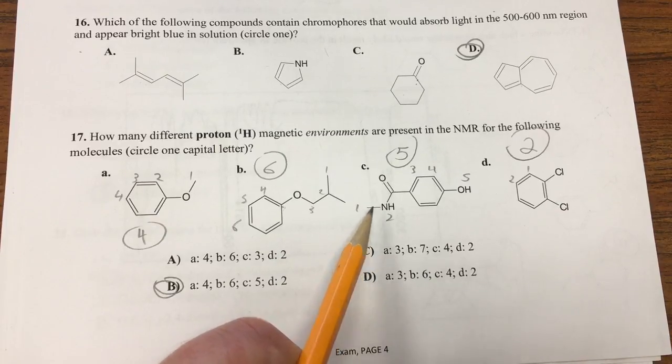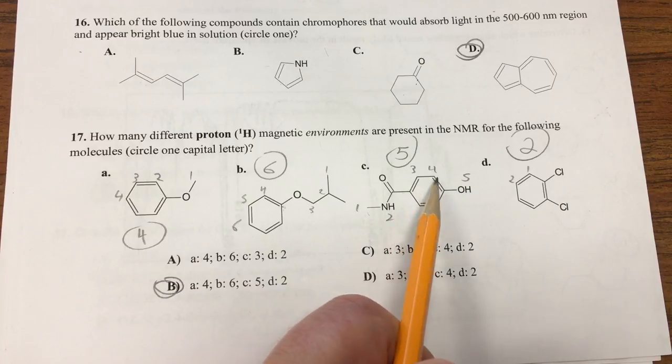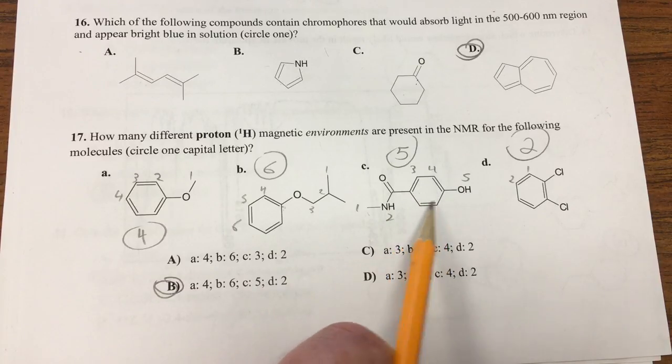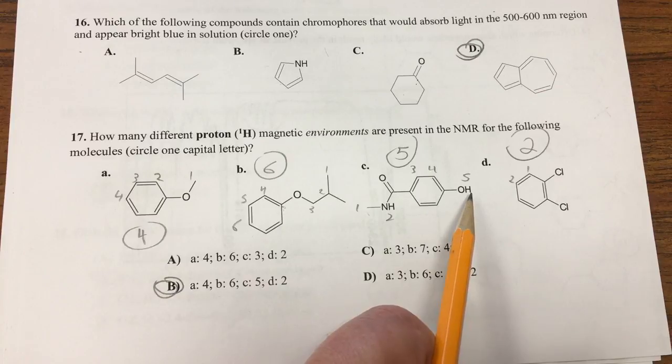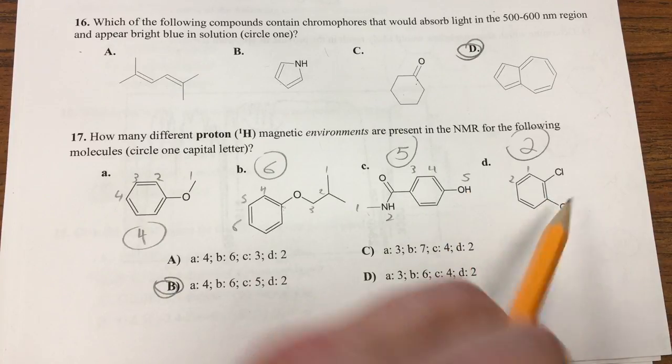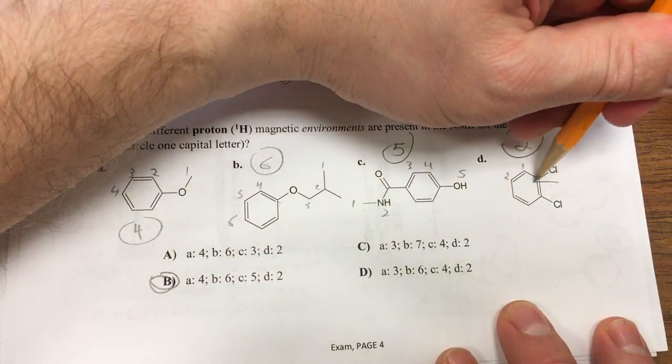We got a methyl group there. There is a hydrogen right here, don't forget about it. And then the 3 and 4 are equivalent to this side of the ring, and then there's another hydrogen right here on the oxygen. So that makes 5 altogether. This one has lots of symmetry down the middle of this here. And then you can see 1 and 2 for that.